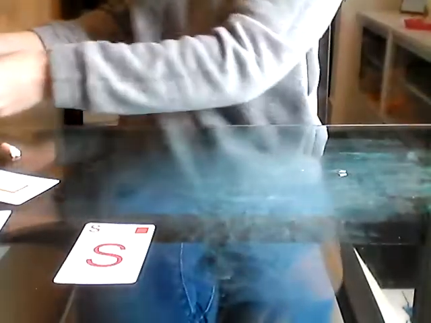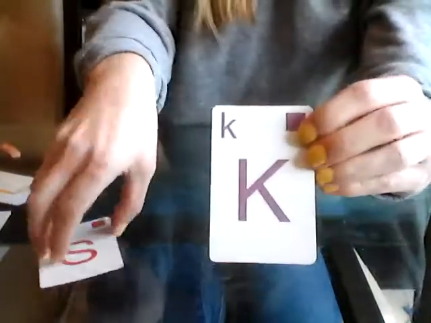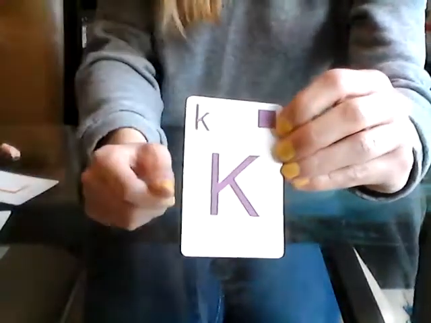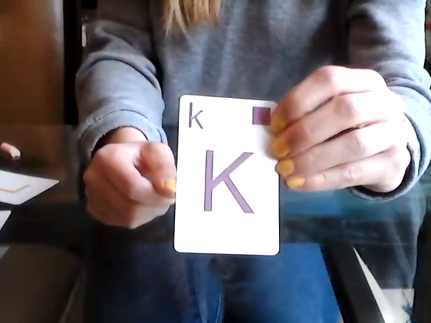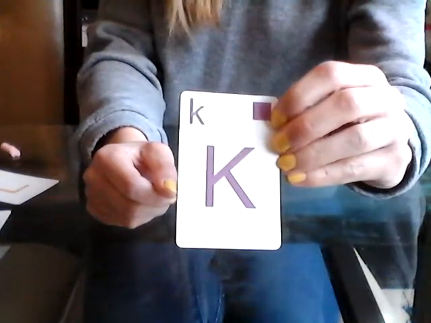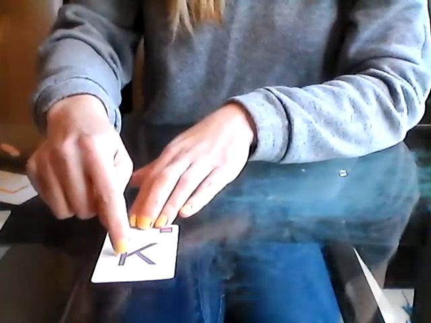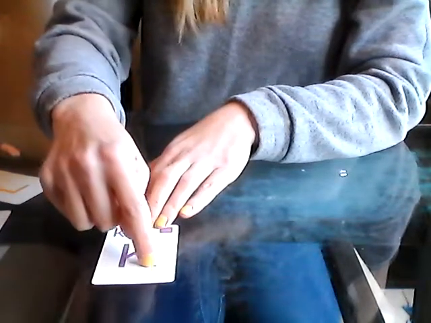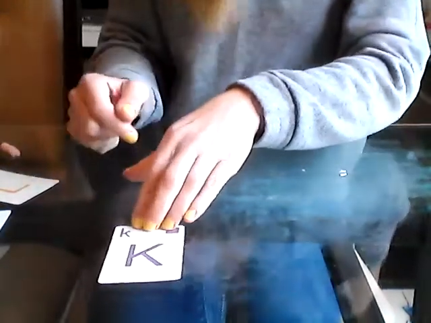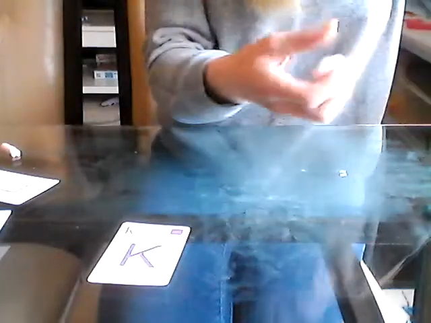What about if we do a K for Kira? Should we do a K for Kira? Okay, what do we have? Let's see how many lines we have. 1, 2, 3 lines that we need to put together to look like a K.